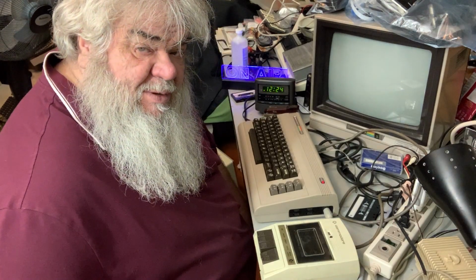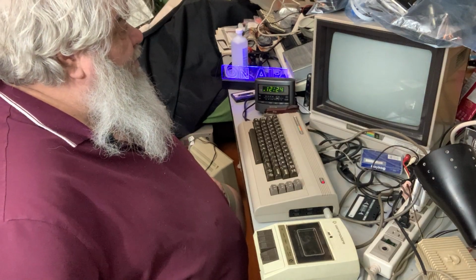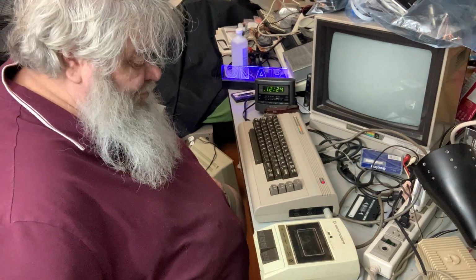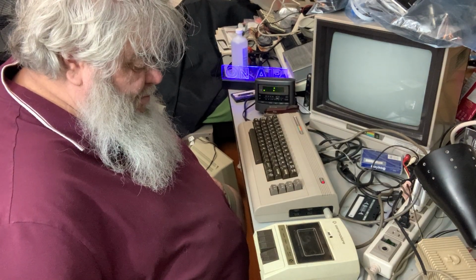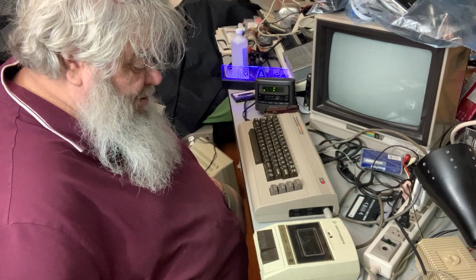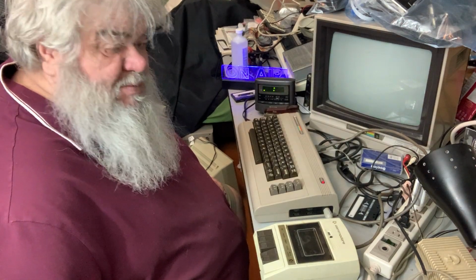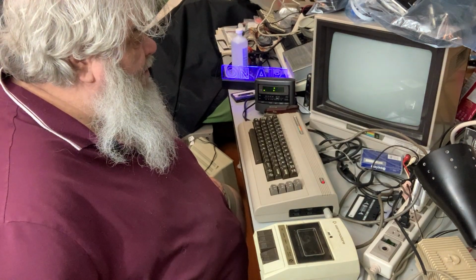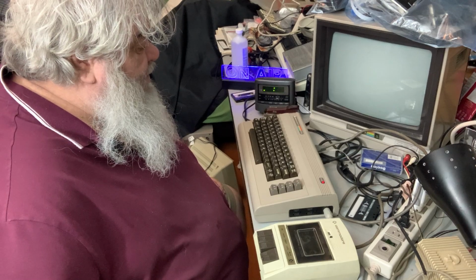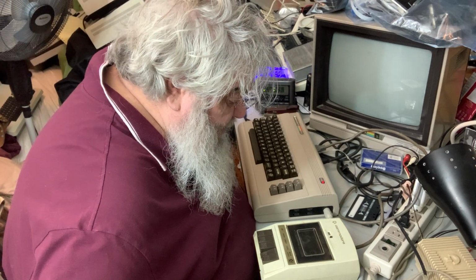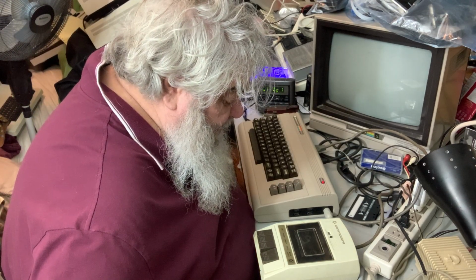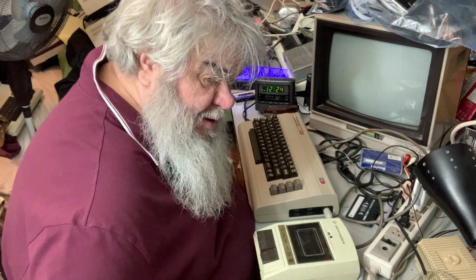Maybe I could do this with a shorter program. Maybe I will. Maybe I'll put things on the other side that are shorter. Of course, maybe this won't come back. Maybe it will never come back. Maybe it will not verify.